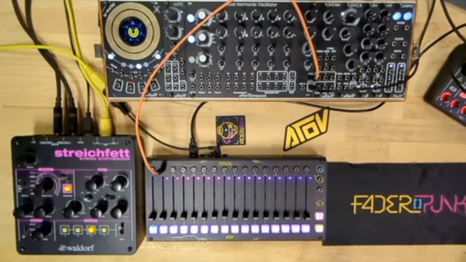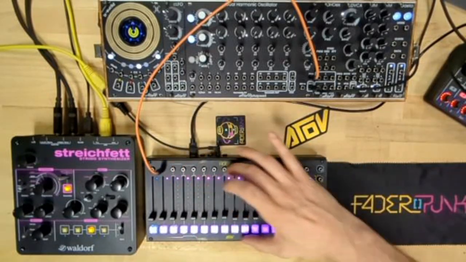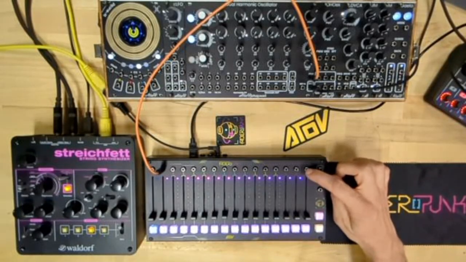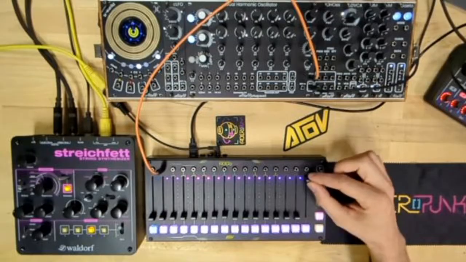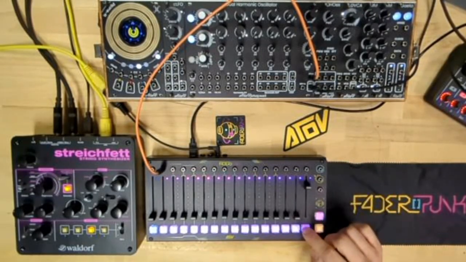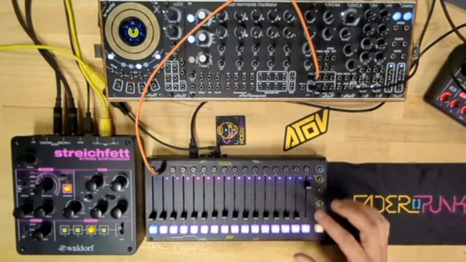Let's go a bit more into details. So there are 16 channels. Each of the channels has a jack, a fader, and a button. And there are 3 addressable RGB LEDs that change color depending on what you do.